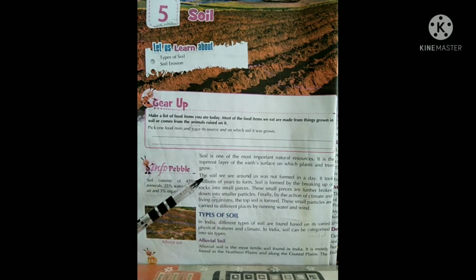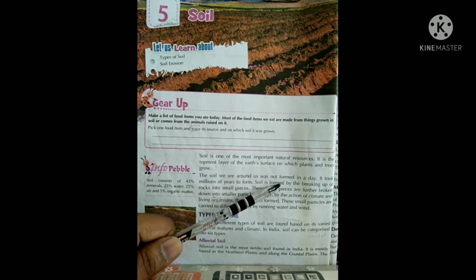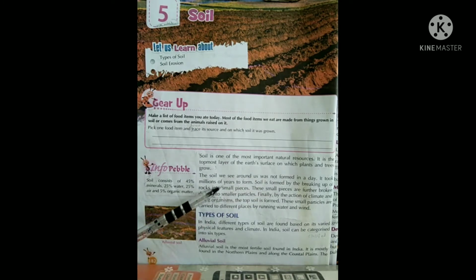Here, we can see the soil around us, but the soil does not form in a single day. It took millions of years to form the soil. So soil takes millions of years to form.